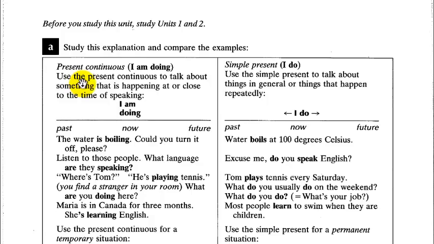Use the present continuous to talk about things that are happening at or close to the time of speaking. I am doing: past, now, and future. Use the simple present to talk about things in general or things that happen repeatedly. So, past and now, future. So, we have some examples.